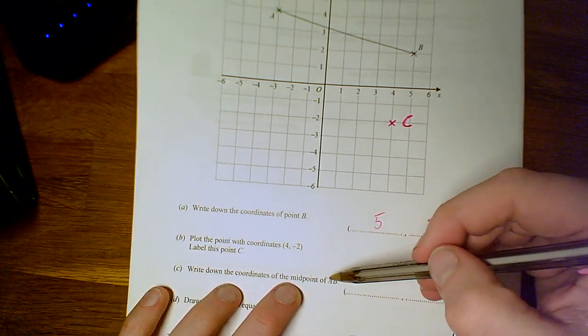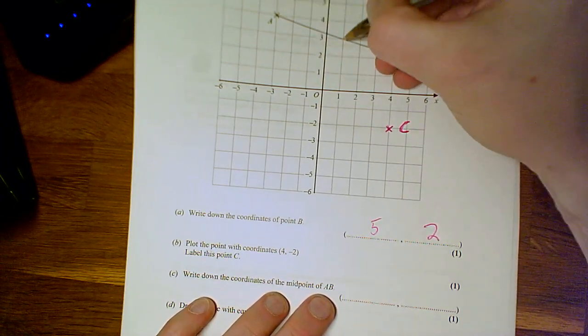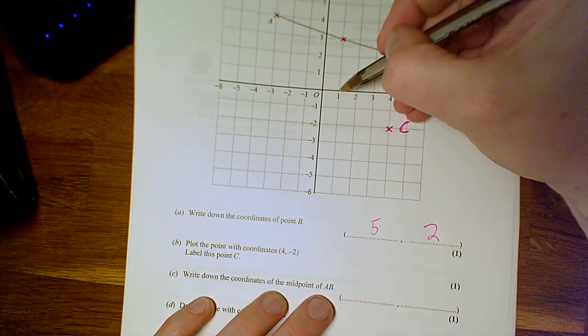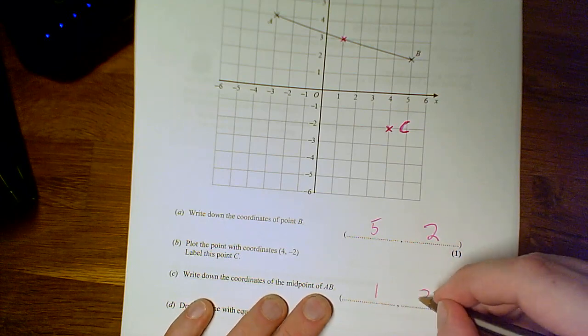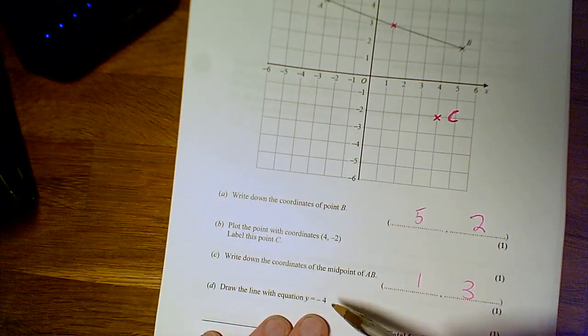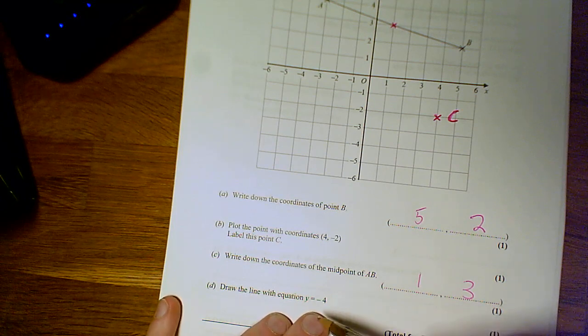Write down the coordinates and the midpoint of AB, so that's halfway between A and B, or there. I'm just going to pop it on to help me out, and then I can see it's across 1, up 3. Draw the line with equation y equals -4. Obviously we had some people drawing x equals -4 because it's easy to get confused between these.